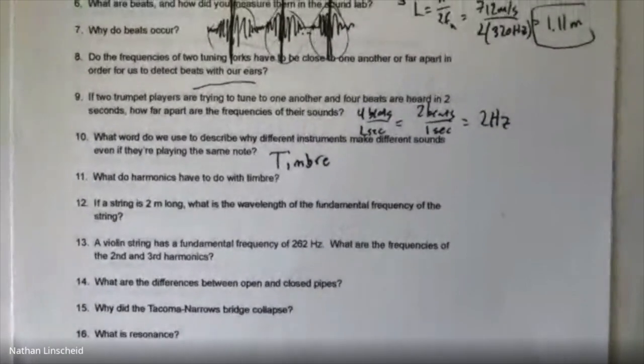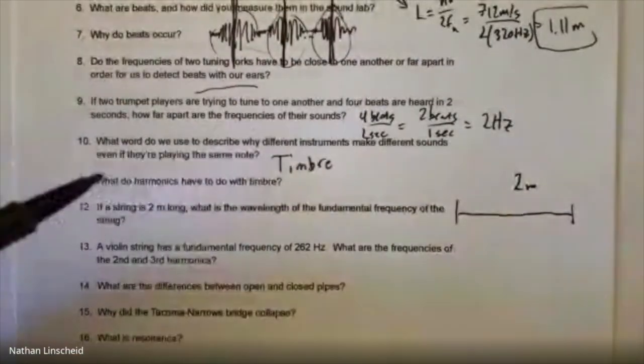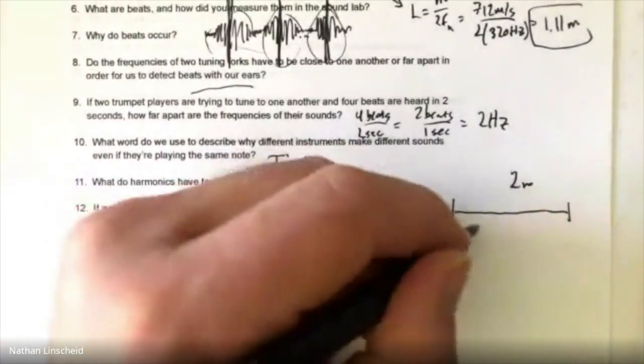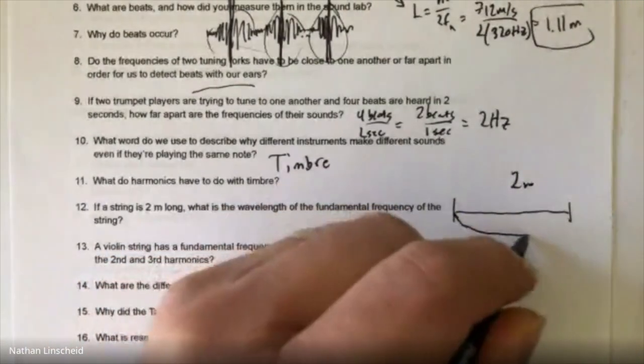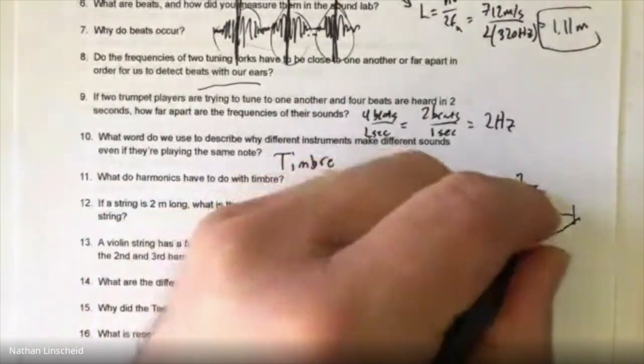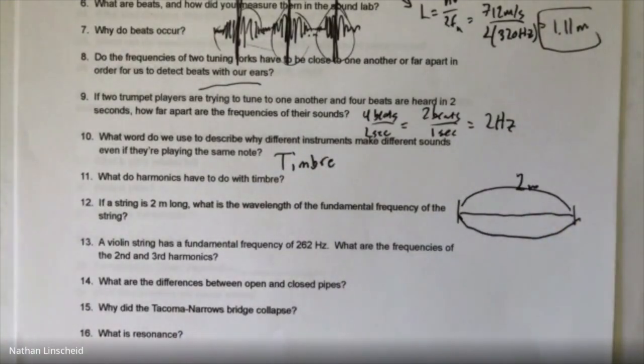All right, number 12. If a string is 2 meters long, what is the wavelength of the fundamental frequency of the string? So here we have this string that's 2 meters long. The lowest frequency is the fundamental frequency, and the lowest frequency has the longest wavelength. So what can I fit on here? I can fit a crest or a trough, but that's only half a wave. So 1/2 of a wave is equal to the 2 meter length of the string. Well, how much do I need for a full wavelength then? That full wavelength would then be 4 meters.